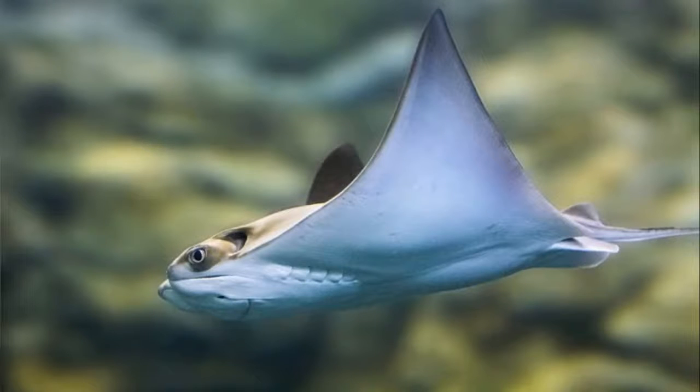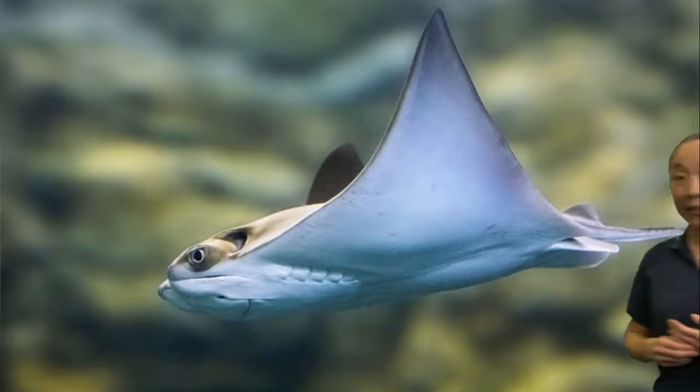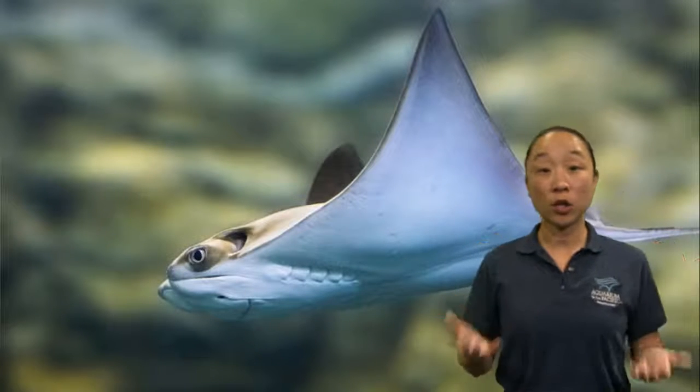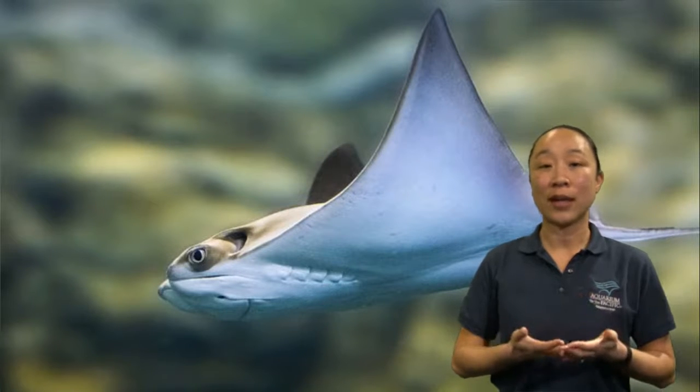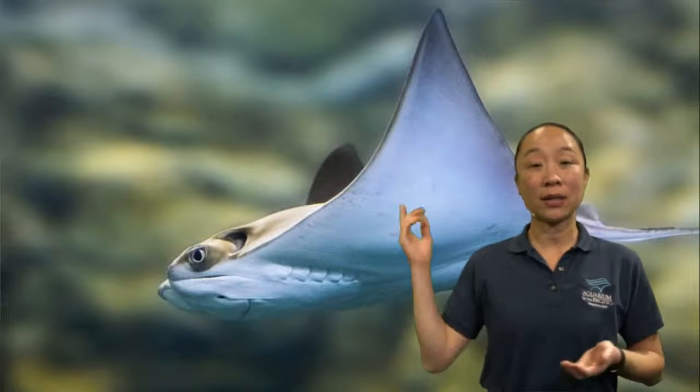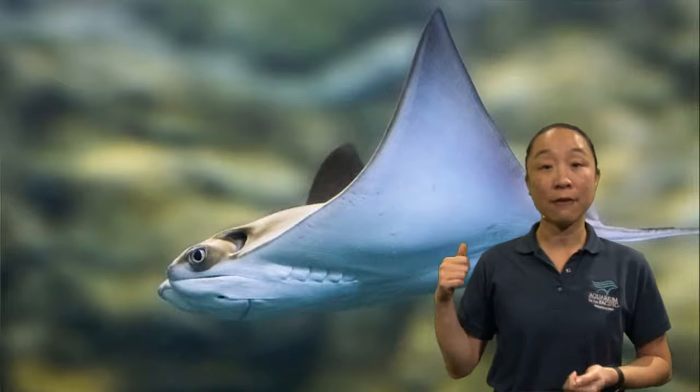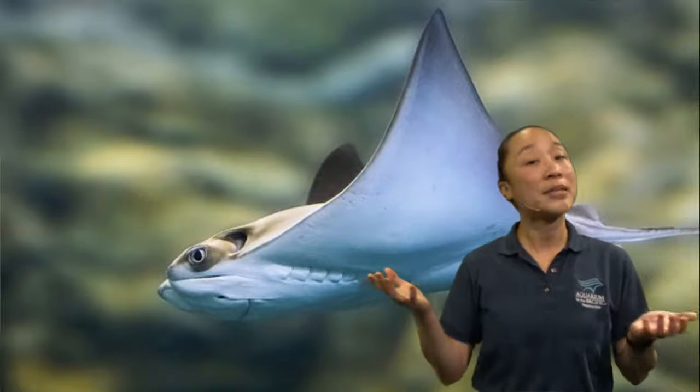So what can we do to help rays in the ocean? Well, one of the things we can do is, if you eat seafood, it's a really good source of protein. I like to eat seafood too. We want to make sure that it is caught in a way that's called sustainable. That means that it's caught in a way that doesn't hurt the other animals that live near that fish, and it doesn't hurt their habitat either.